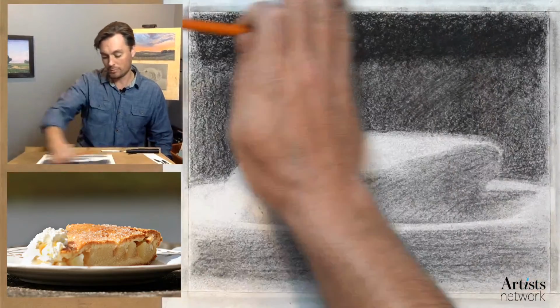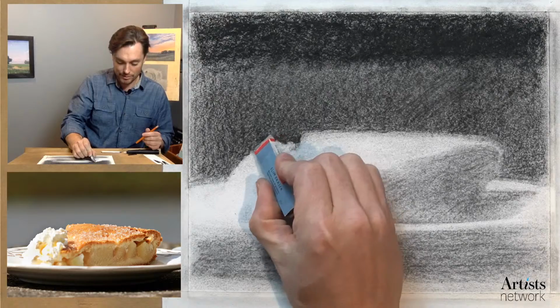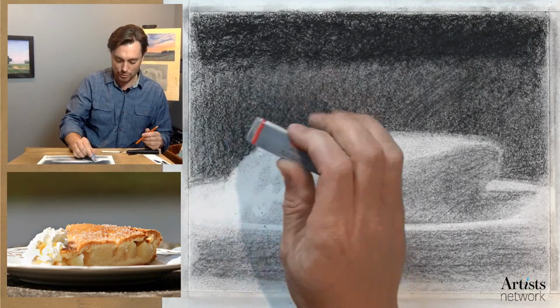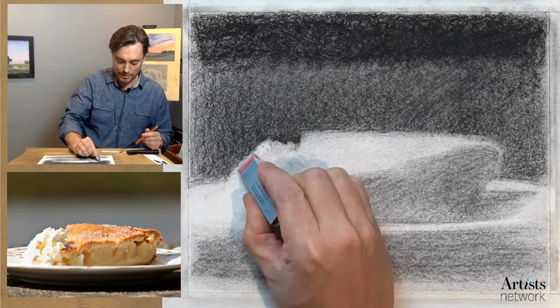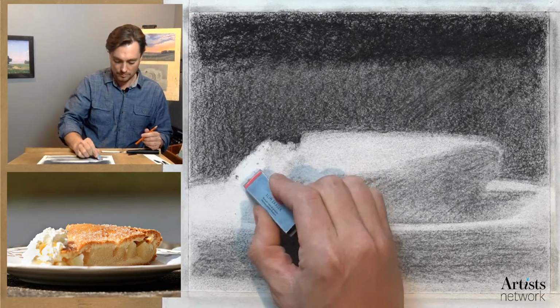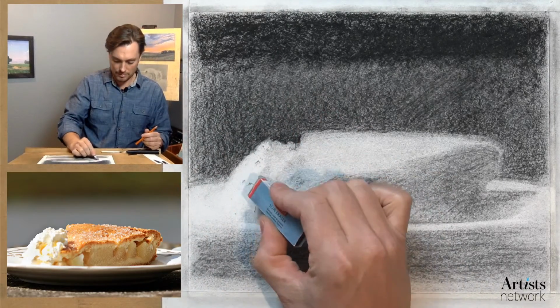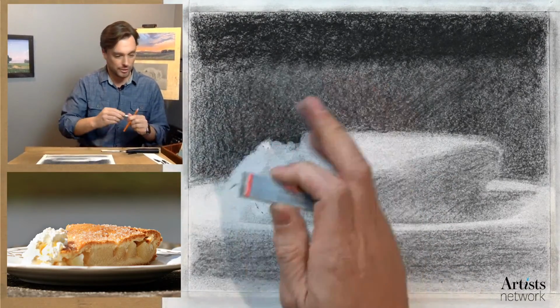Let me see what happens. Smooth that out, and then I'm going to use my eraser again. Don't be afraid to build up the drawing, wipe it down, build it up again, wipe it down. I think it just helps to unify the drawing and adds to the richness of the whole thing.